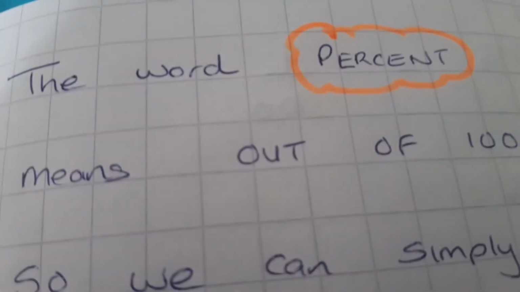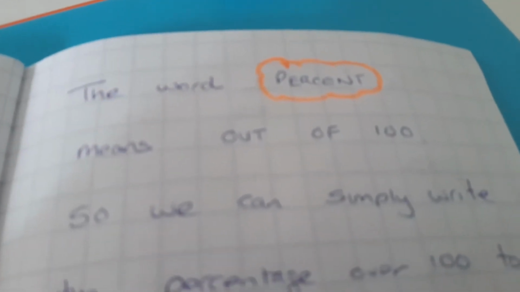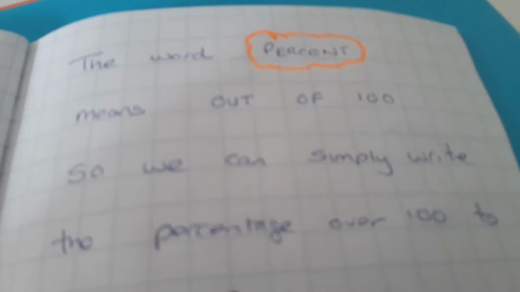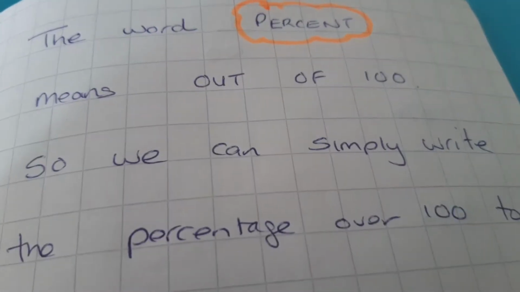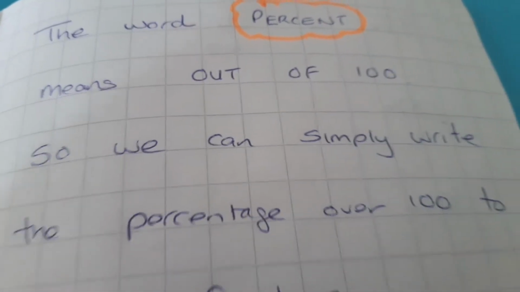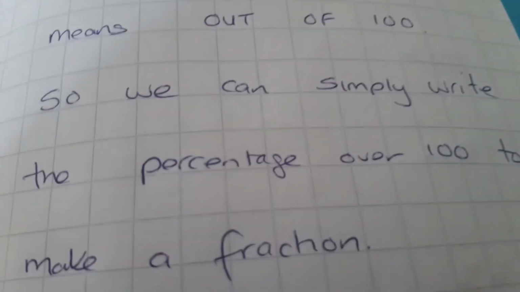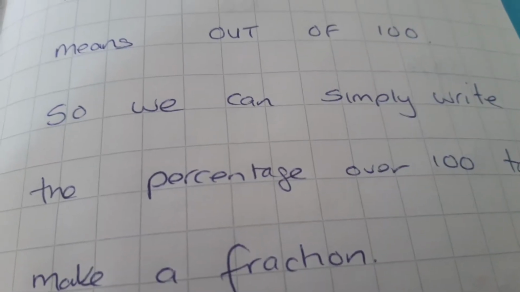But you may not have thought about why it is a half. You may not realize that it is calculated, but we're going to do that today. Okay. So you start off with this word percent, and it literally means out of 100. So to change a percentage into a fraction, we can simply write the percentage over the number 100 and you have made a fraction.